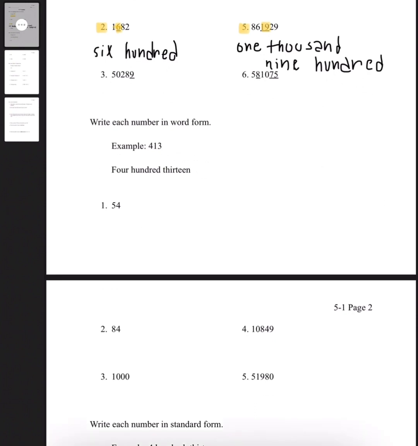Next, it asks us, write each number in word form. The example it gives us is 413, and all they did is write that number in word form. So today, we're going to be going over number 1, number 3, and number 4. Number 1 is pretty simple and easy. It's just 54 in word form, and that's our answer.